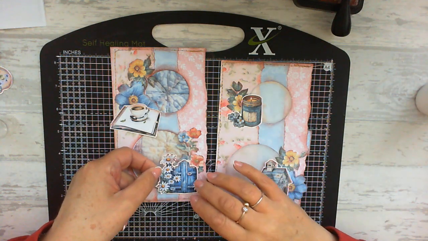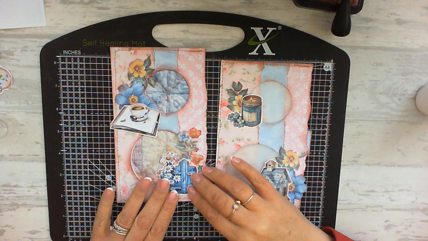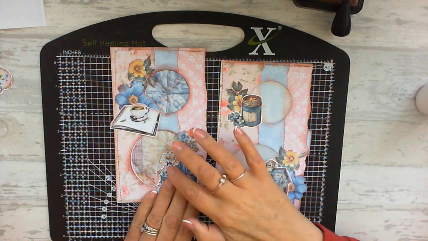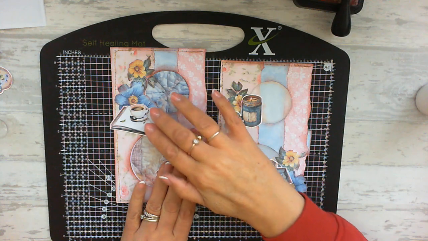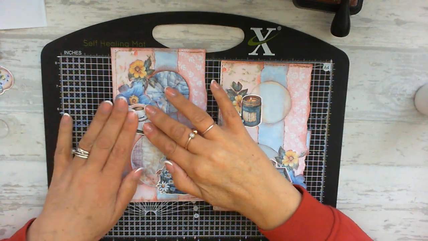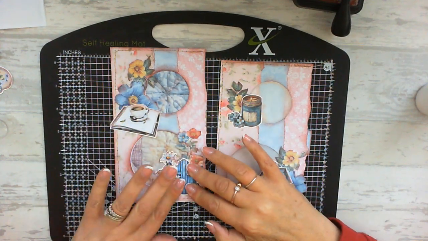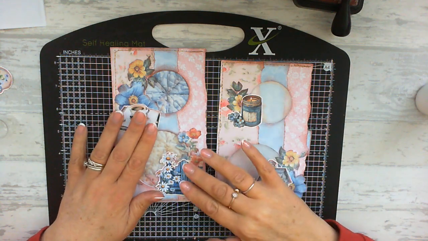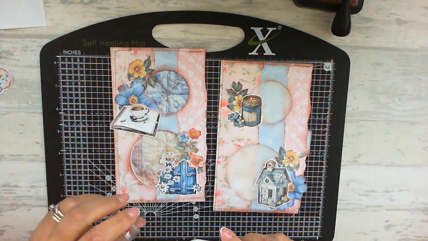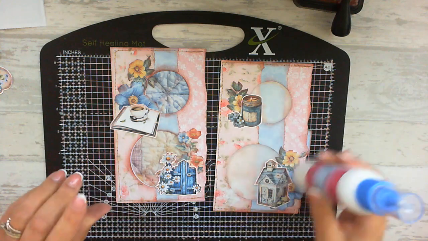Let's stick the gate there like that. Okay, right. Just make sure that they're stuck down. I can always stick them down a bit later, but I just want to make sure for now that they are stuck down. Right, so that's our clustering done.